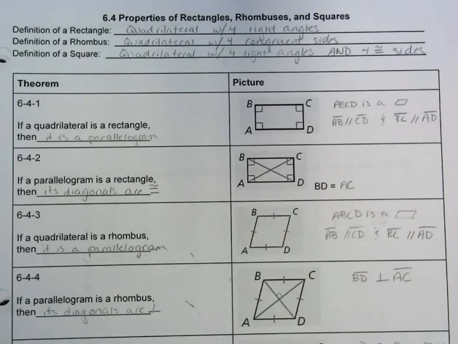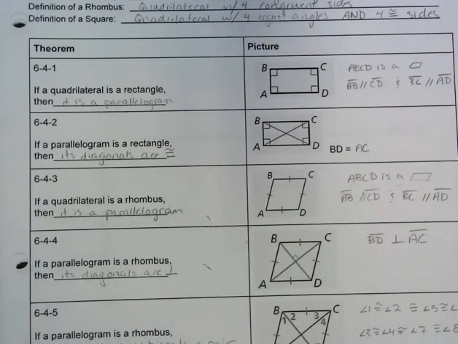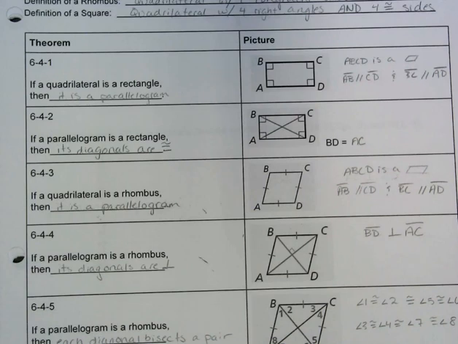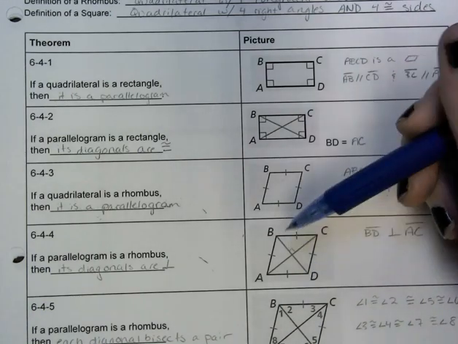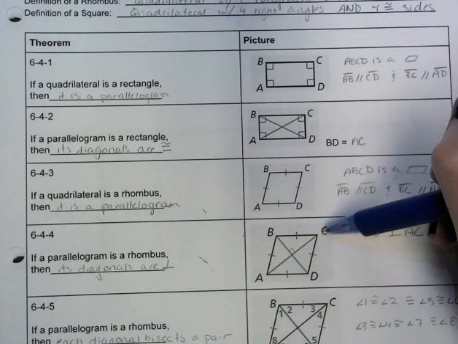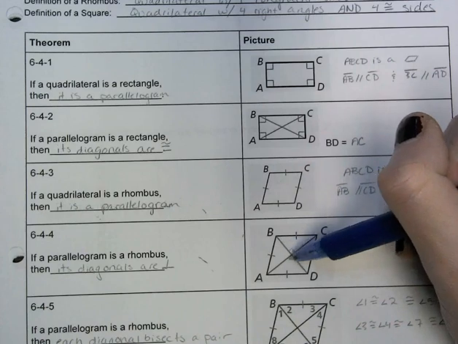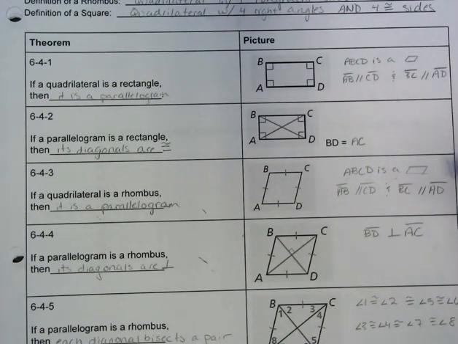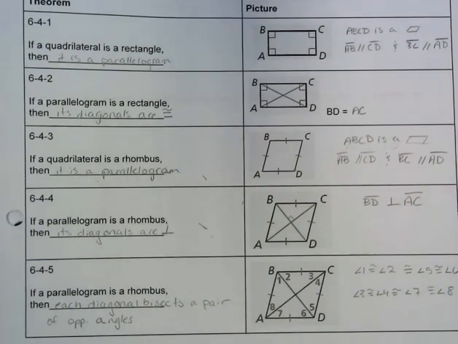So here's one of them. If a parallelogram is a rhombus, the diagonals are perpendicular. Again, that's not for all parallelograms, just for ones that are rhombuses. So in my picture, BD is perpendicular to AC, which means that I have right angles all around that intersection. Okay, rhombuses also have another one.